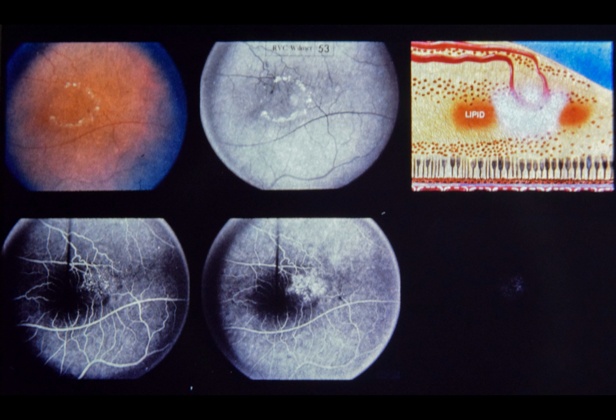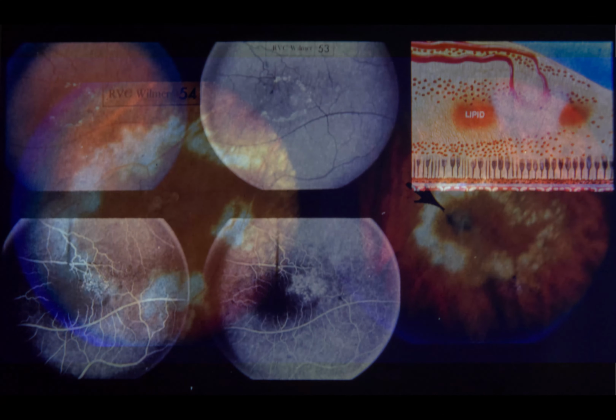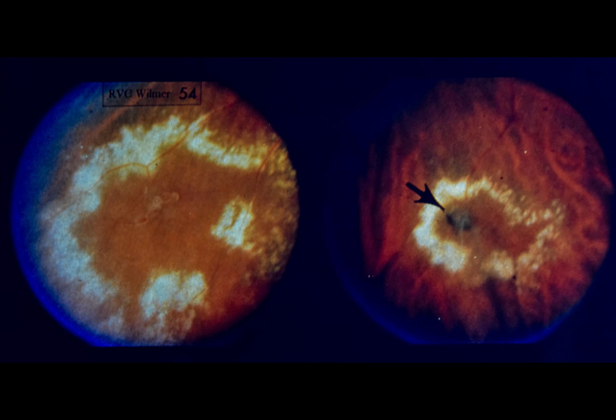Should he develop visual loss in the left eye due to edema or exudate involving the fovea, argon laser photocoagulation would be directed to leaking capillaries causing lipid deposition and macular edema. Since many patients with retinal telangiectasis go for years without visual loss, they should be followed without treatment unless visual loss is documented.